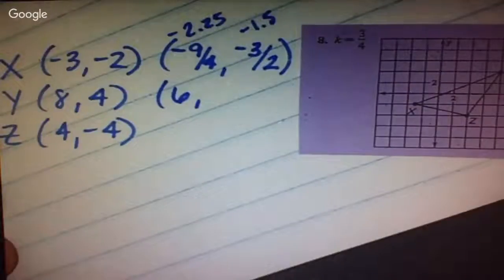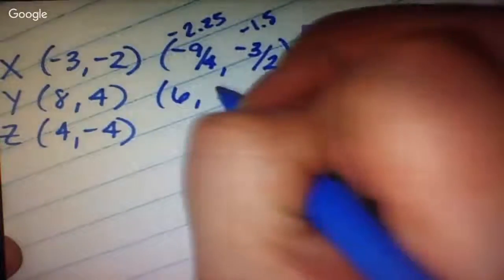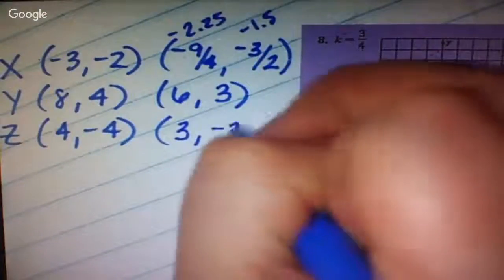Okay, 8 times 3, 24 divided by 4. 6. 4 times 3 divided by 4. So that makes Z really easy then. 3 and -3.